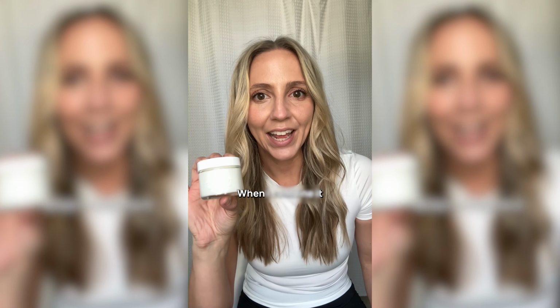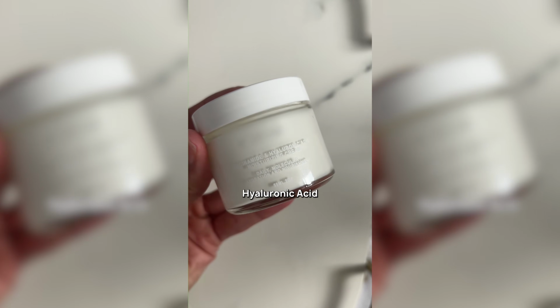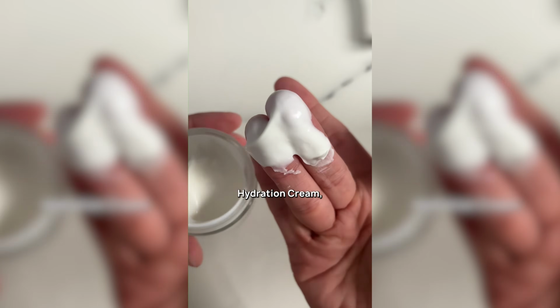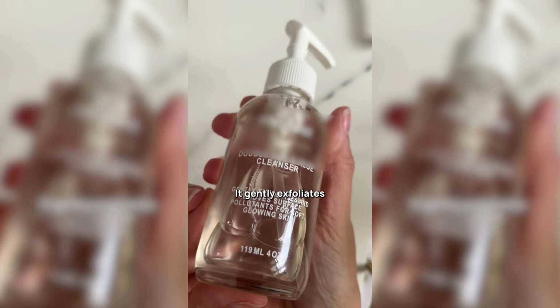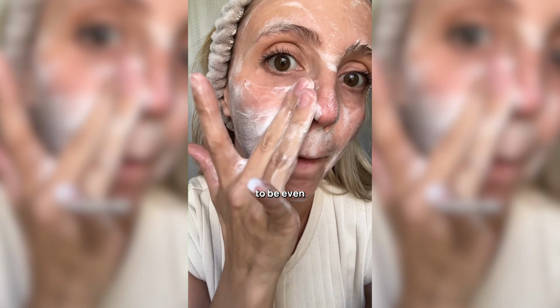When I combine it with hyaluronic acid and niacinamide hydration cream, my skin stays hydrated and plump. The cleanser is also a must-have. It gently exfoliates and preps my skin for the retinol to be even more effective.